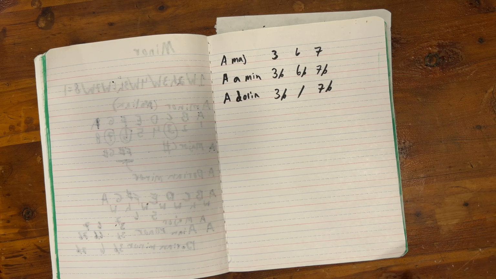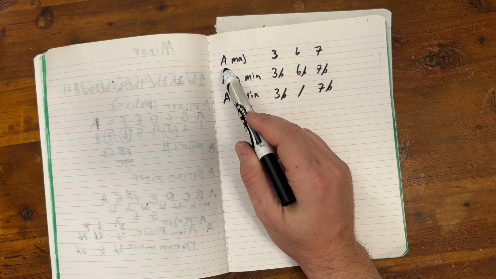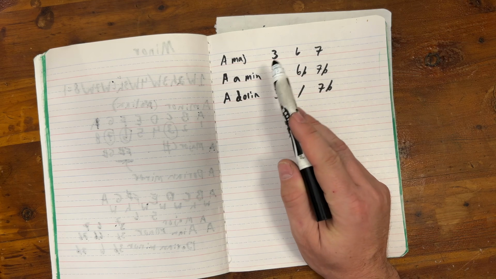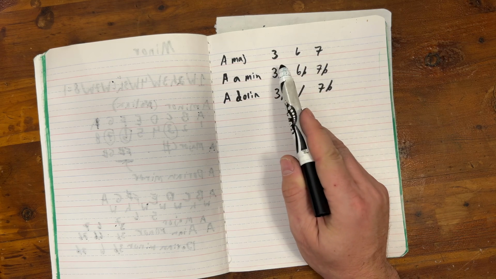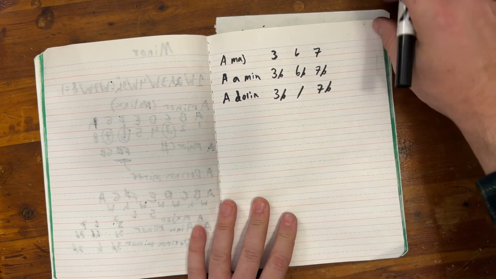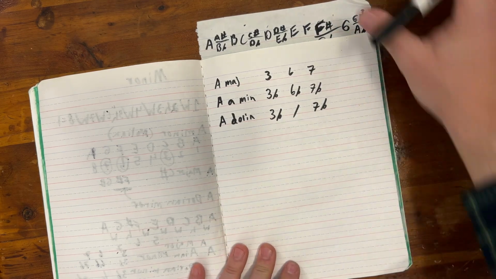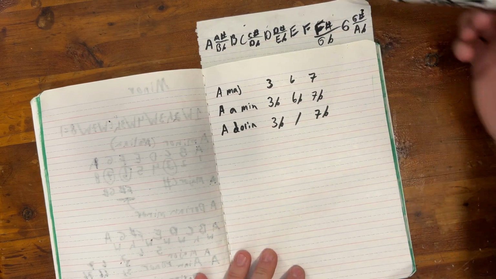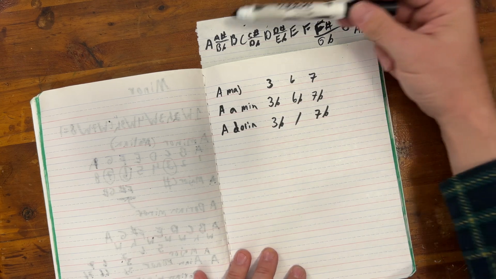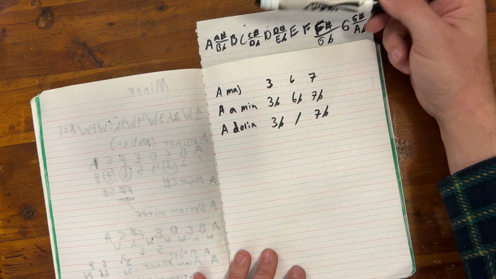And what's nice about this is that right now I'm talking about A, right? But these are numbers over here, they're not letters. And we can go to this alphabet here and start from any note and figure out what's the 2 of, say, B major.